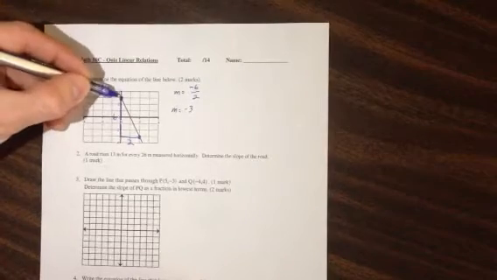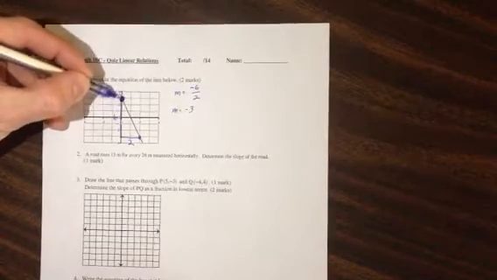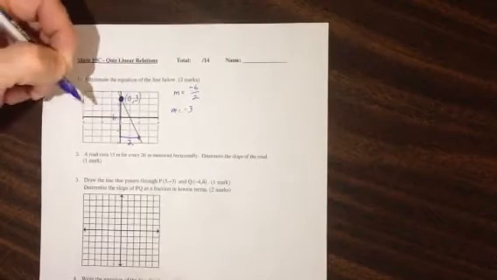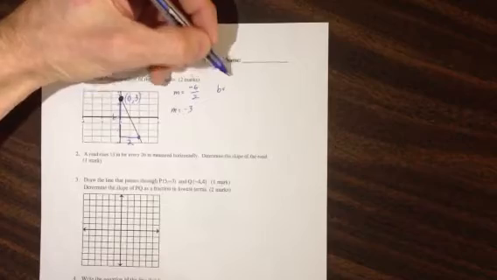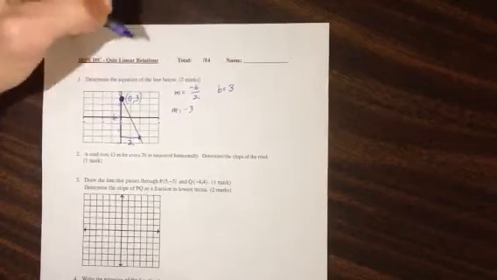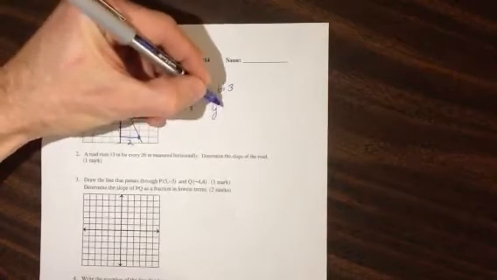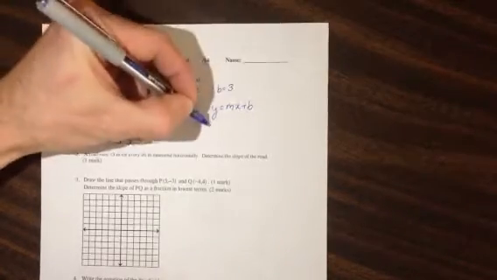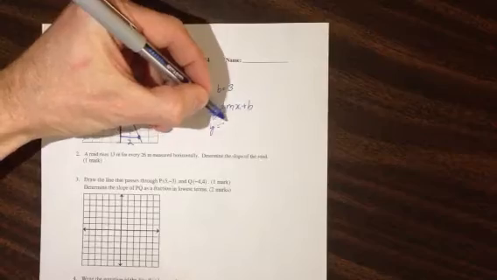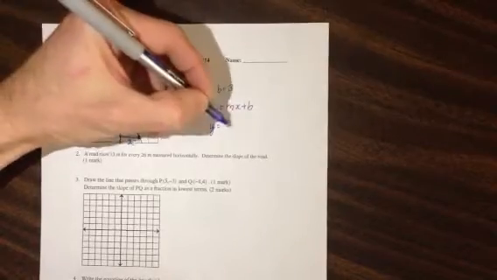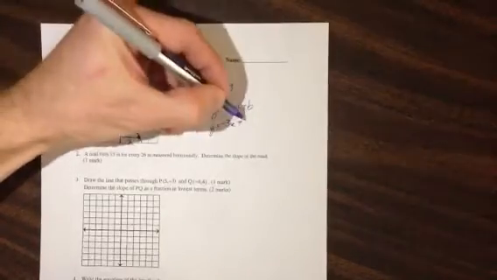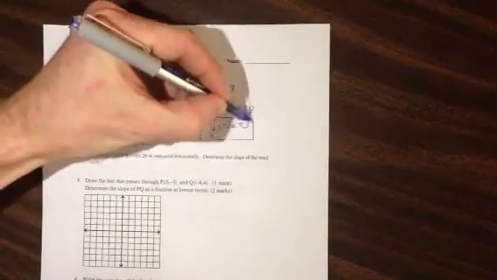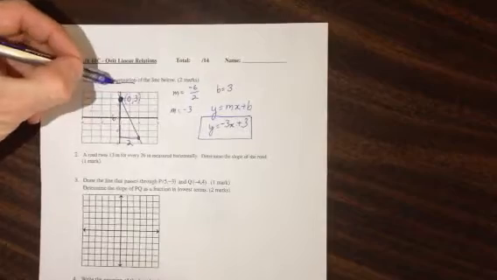Where does this cross the y-intercept? It's that point right there. So that point has the coordinates 0 and 3. And recall that that's our b value, 3. So once we have m and b, then we have y equals mx plus b. y equals, and then we just put in the value that we got for m, and put in the value that we got for b. Okay? And that's the equation of the line.